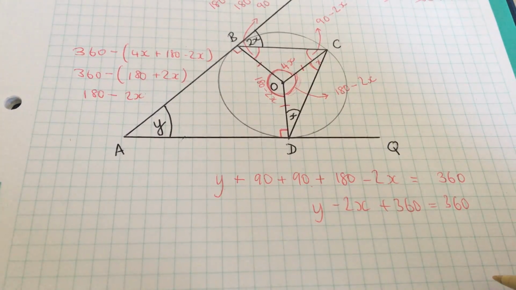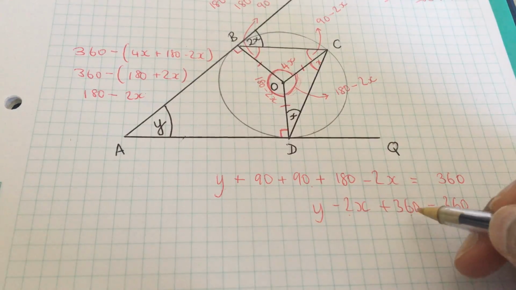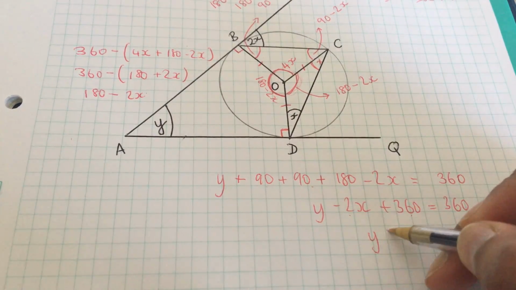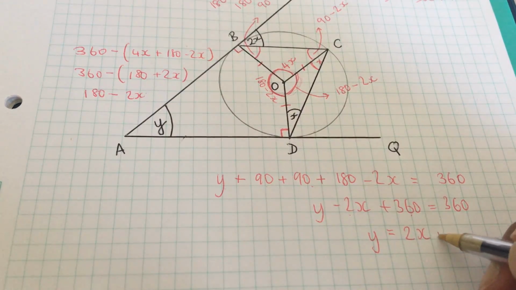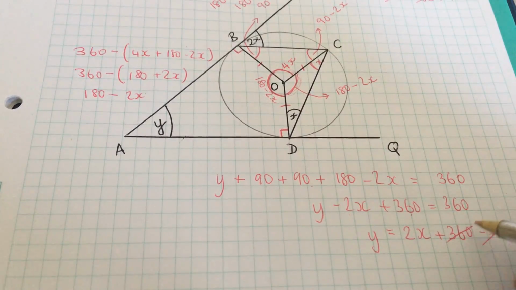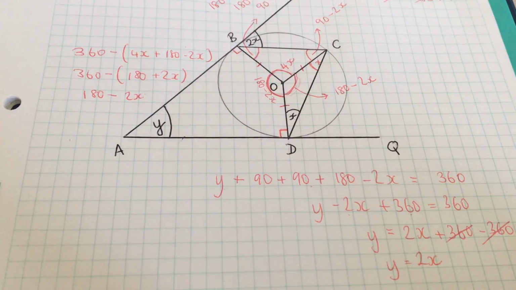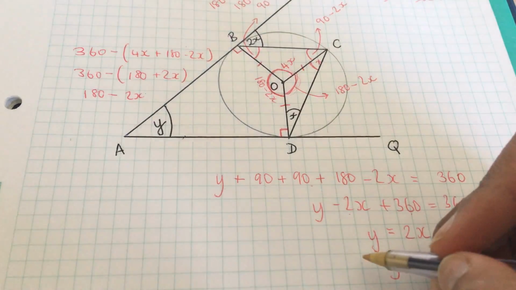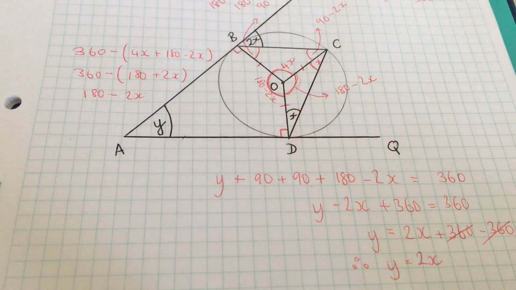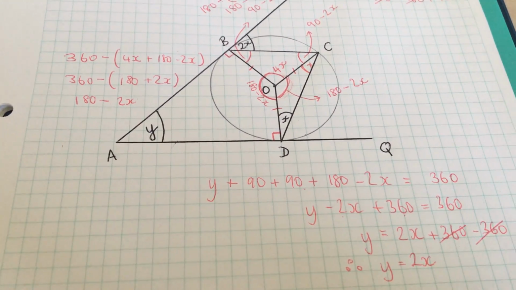You can probably see where this is going now. If we take these two terms to the other side, we're left with y equals 2x plus 360 minus 360. They cancel out. And we've got our answer, y equals 2x, which we have proved using all the knowledge that we had to do with geometry.